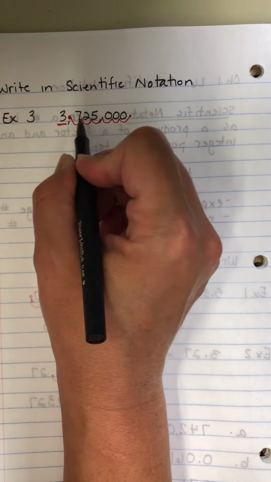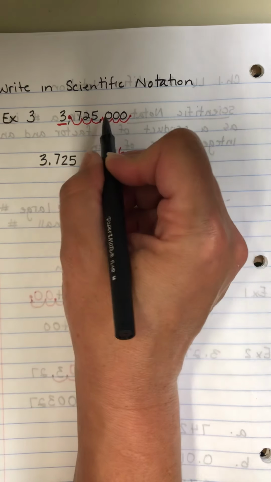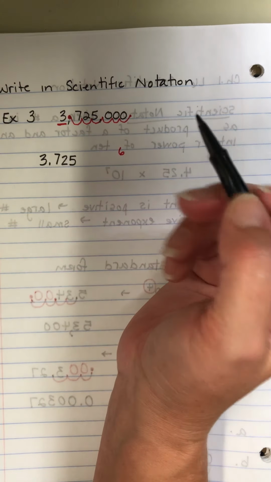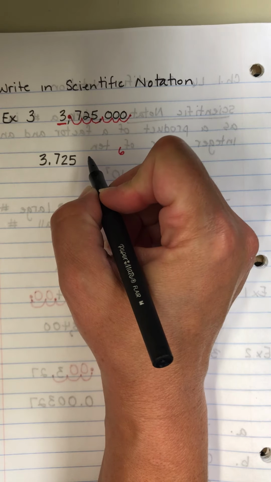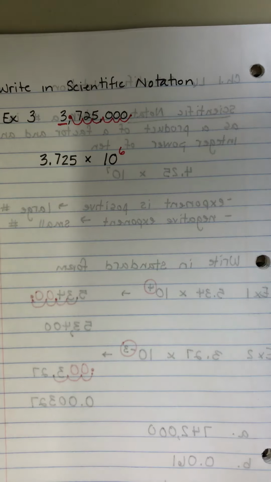And then I'm just going to rewrite what's left. 3.725. Get rid of those zeros. That's the whole point of writing in scientific notation. And it's times 10 to the 6th power.